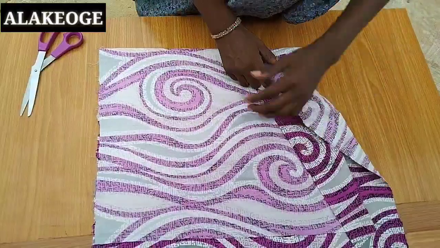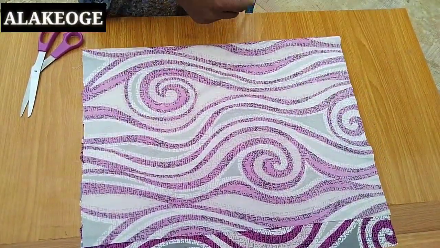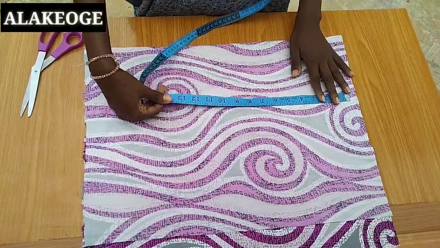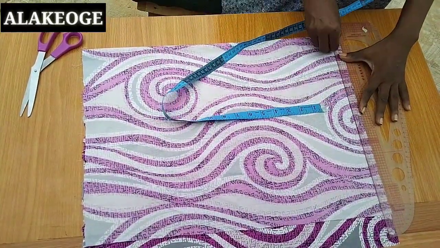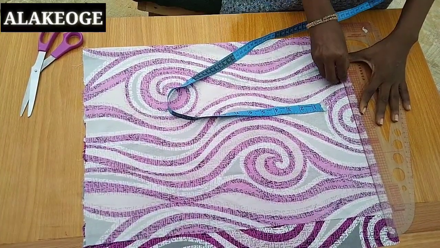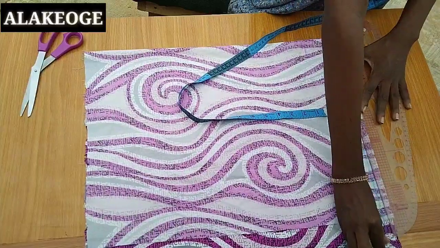So to start off, you're going to fold your fabric, so you place it on fold. To get the amount of fabric you need, just divide your thigh measurement into 2 plus 2 inches, so your allowance is 1 inch depending on how much you want.